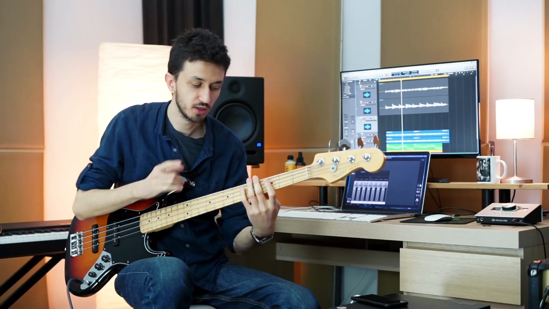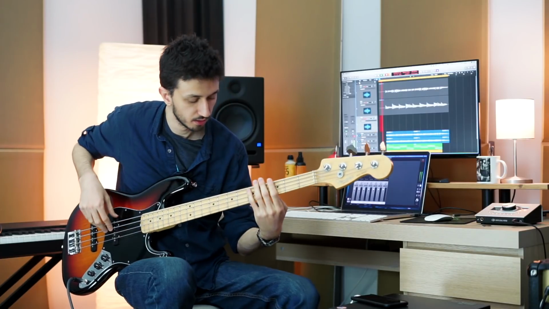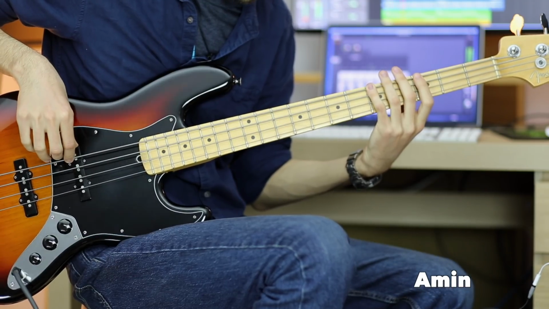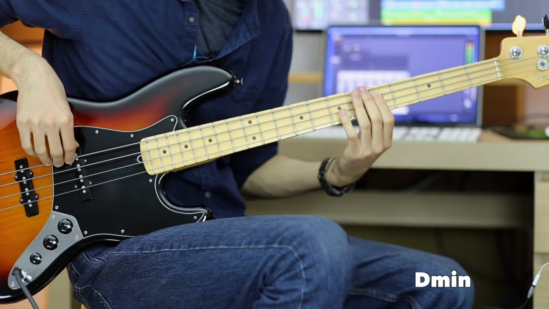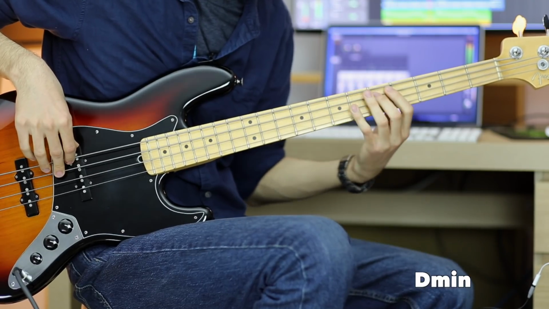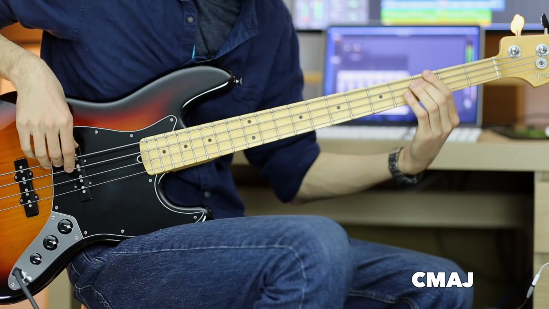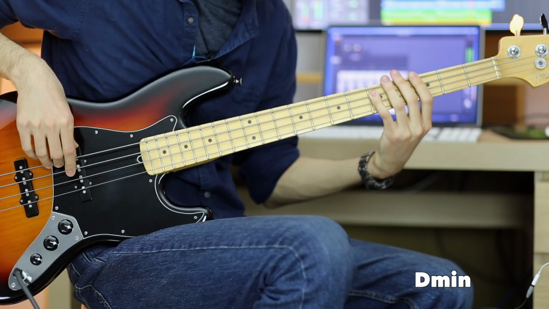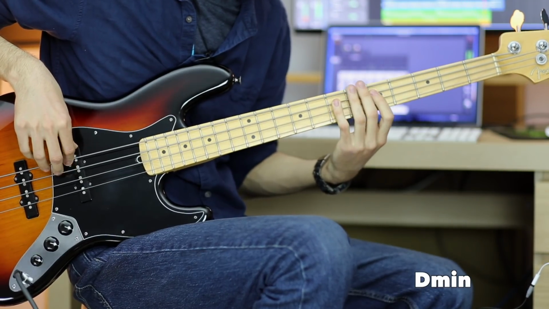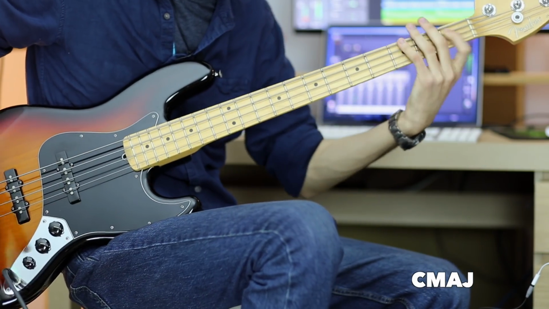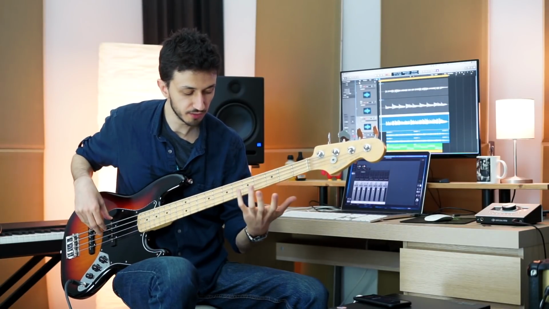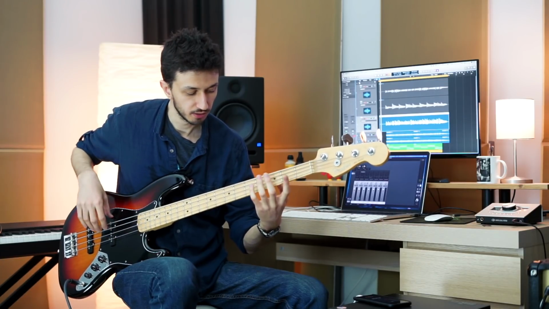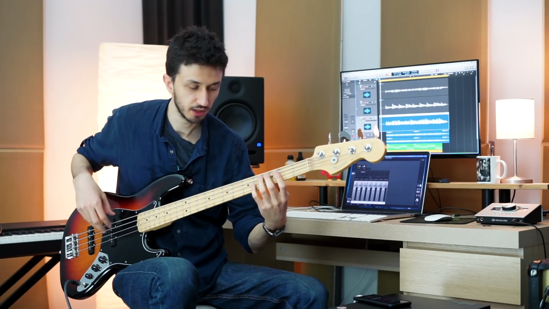Let's play a really simple bass line, just playing the root notes. Playing just the root note is the safest approach, but if you want to spice it up just a little bit, the chord tones are the first place you will start. Now, we will just play the chord tones without any improvisation and see what that sounds like.